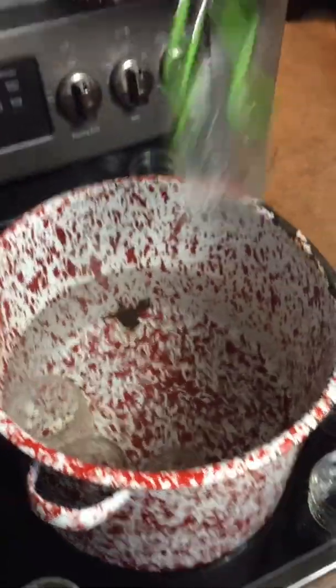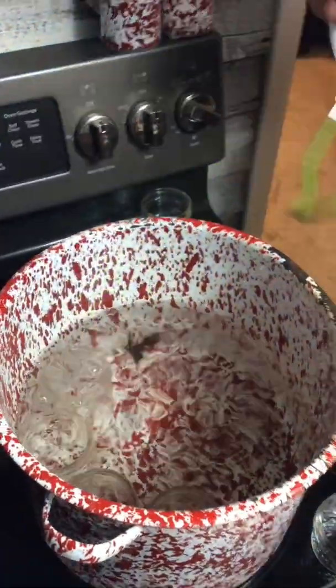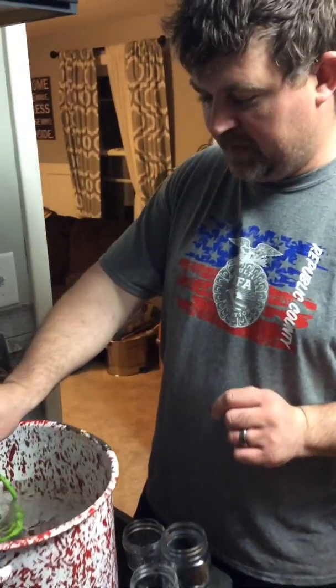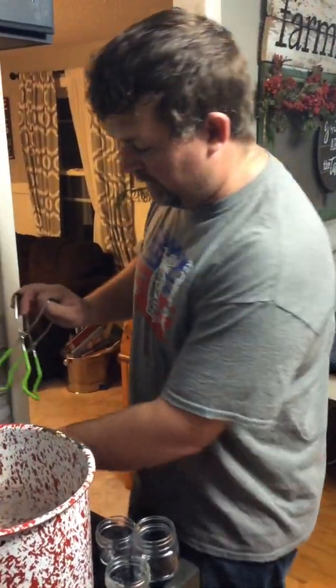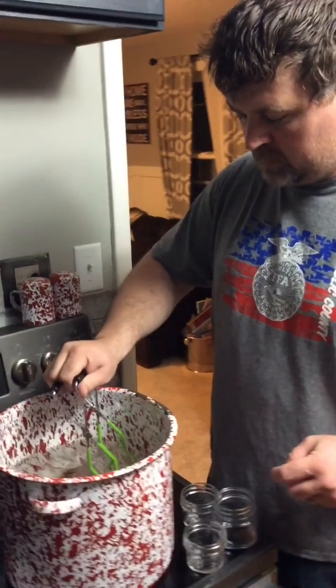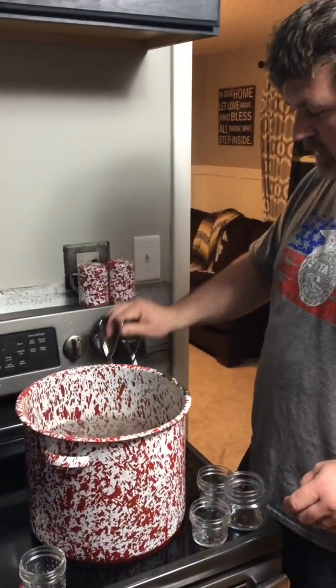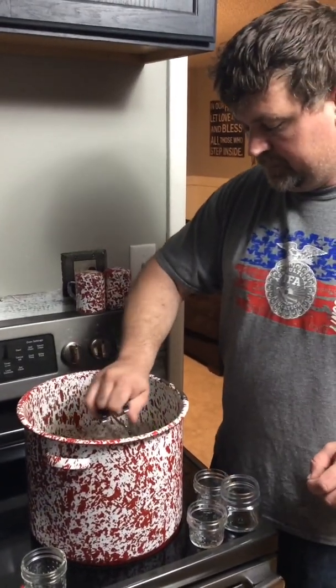One thing to be really careful with is if the water is already boiling, you've got to be careful that it doesn't splash up on you. My water is heating as we're talking here, so we're okay.